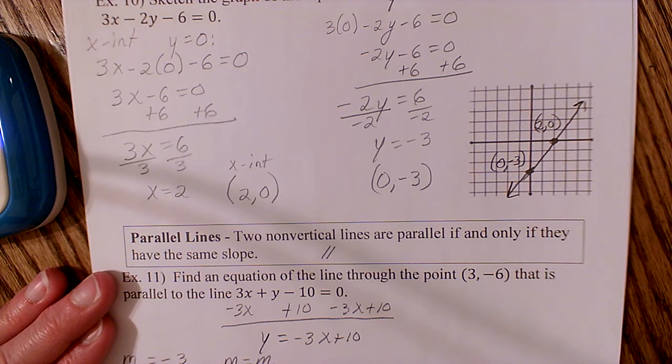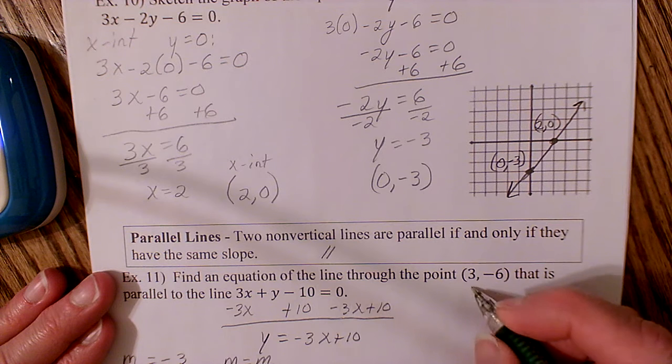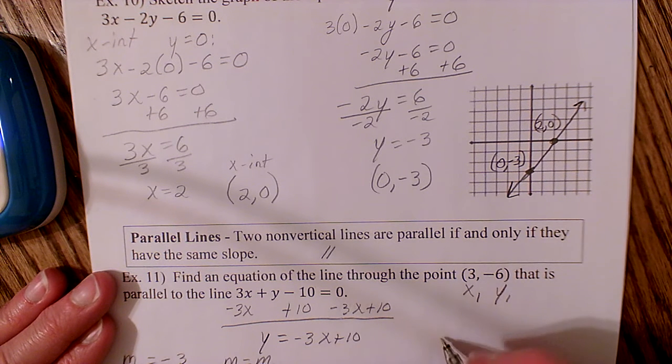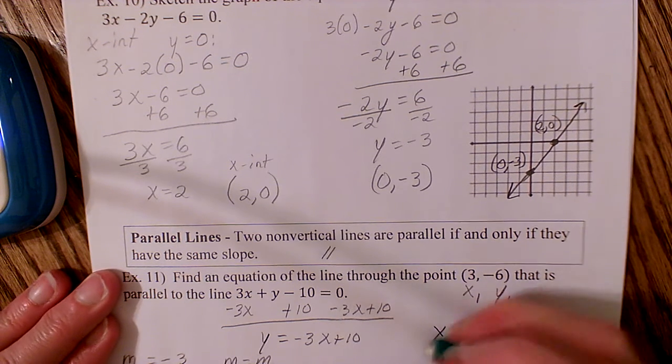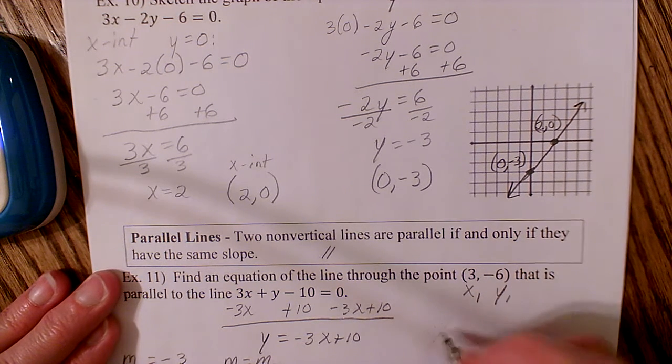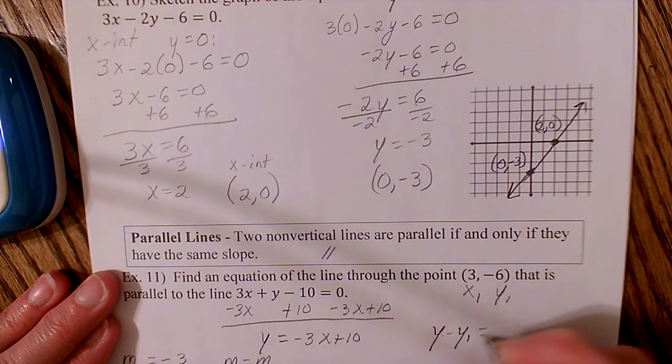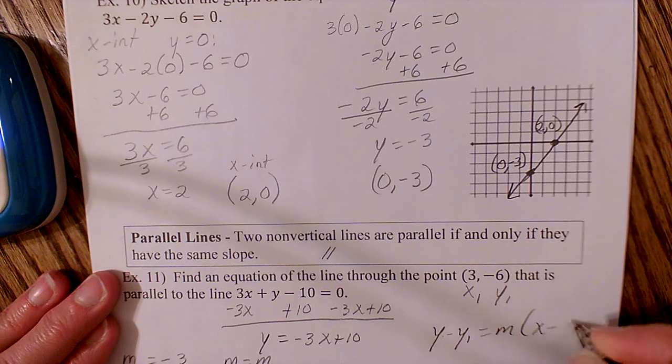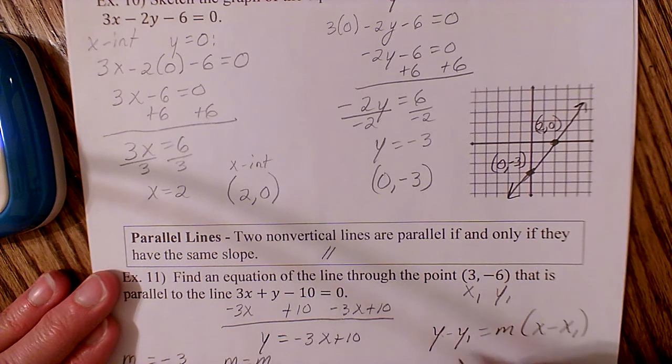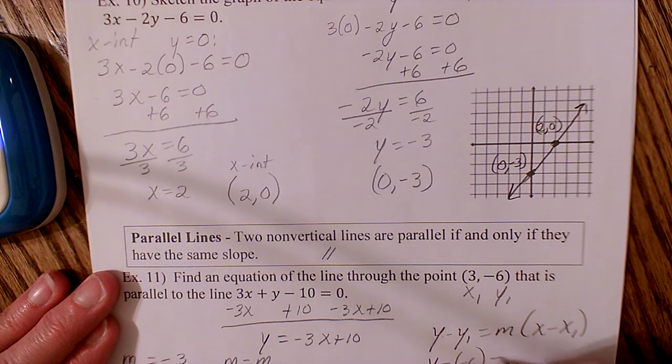And so now we need to find the equation of that line. And so we've got a point over here. We'll call that x1, y1. We can use the point-slope form of an equation to solve this. That's y minus y1 is equal to m times x minus x1. And so we'll plug in those points. y minus negative 6 is equal to negative 3 times x minus 3.